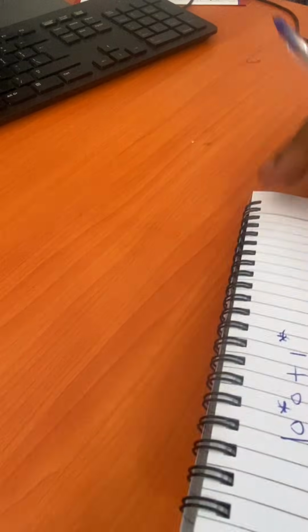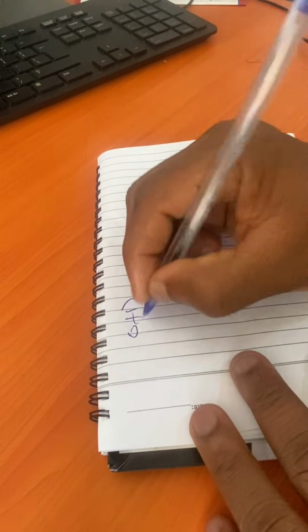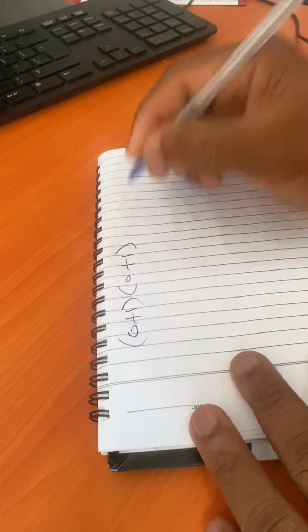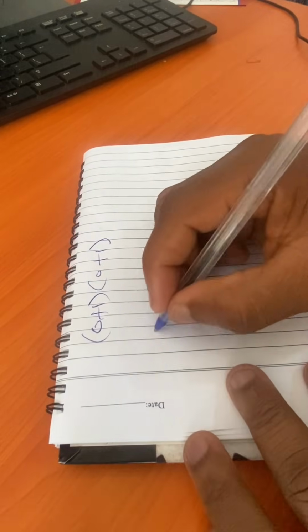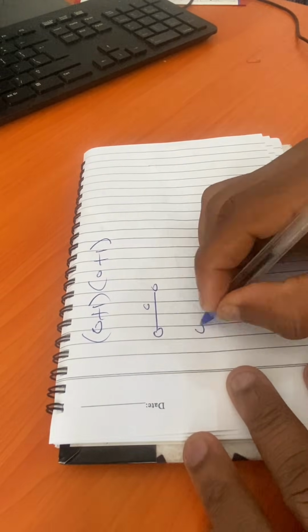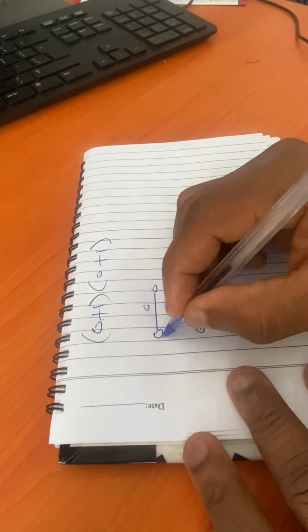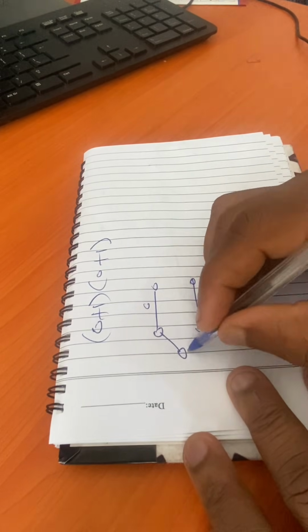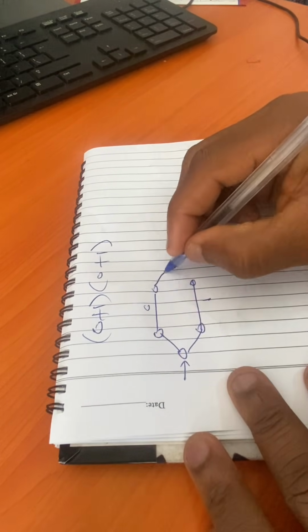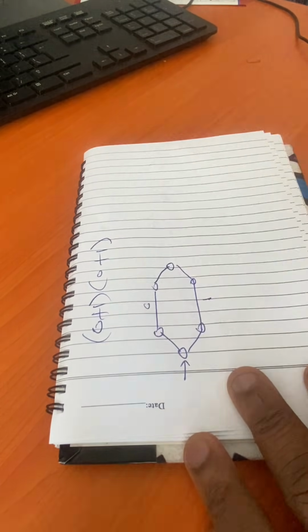Then we go to the next one, which is 0 plus 1 concatenated with 0 plus 1. So we need a 0 plus 1: this 0, this 1. You'll have a new start state and a new accept state.